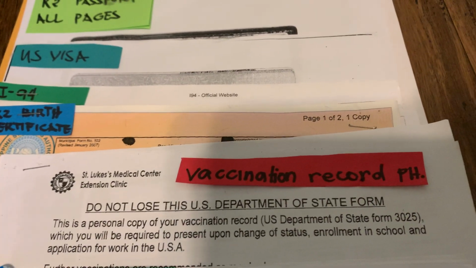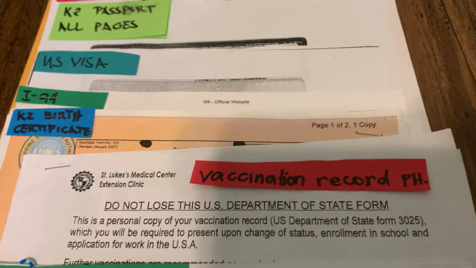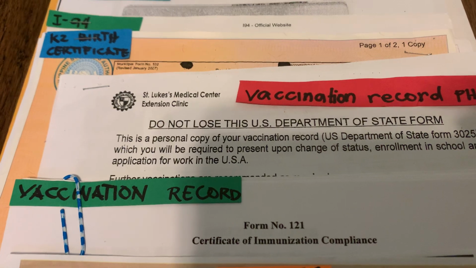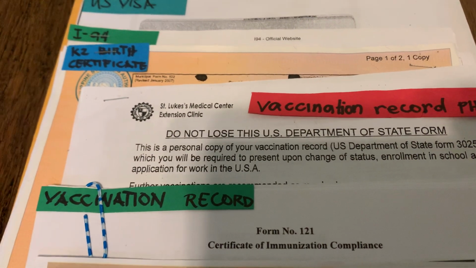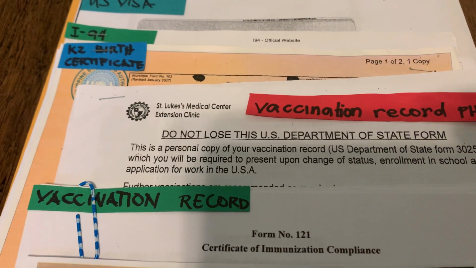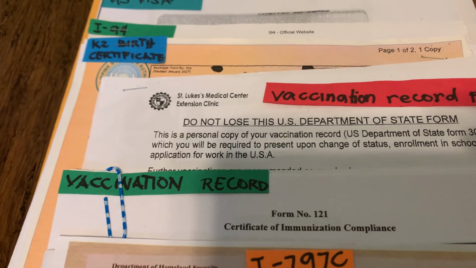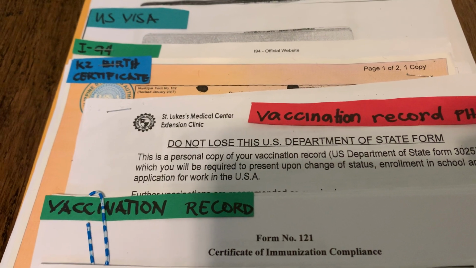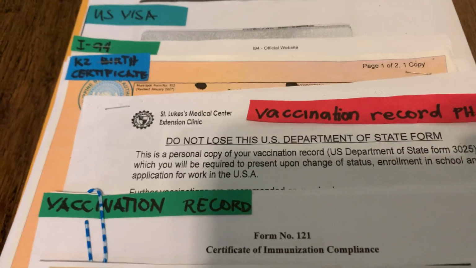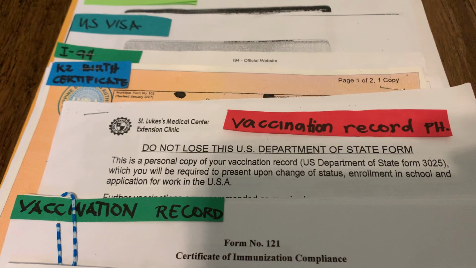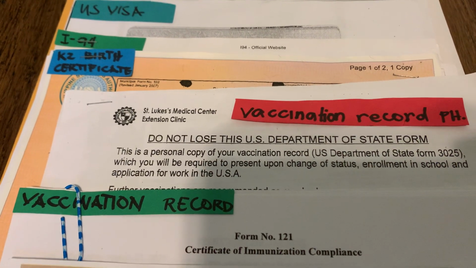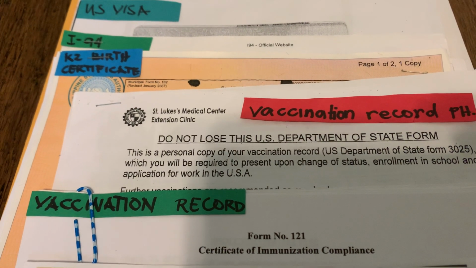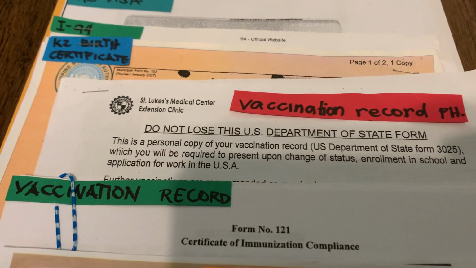Okay, so now since we arrived here, the kids have already had their vaccination here in the US, and it's called Form 121. Where can you get this Form 121? Your Department of Health, or you can get a record from the clinic where you take your kids for pedia shots. They will give you this form, form number 121. That is the immunization record here in America.